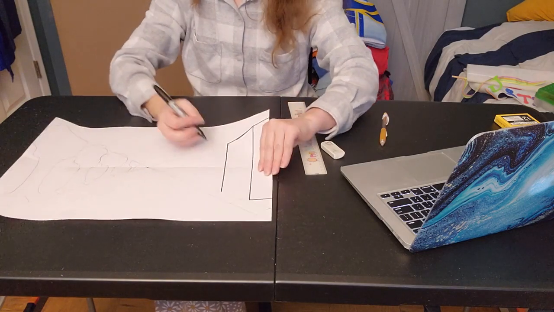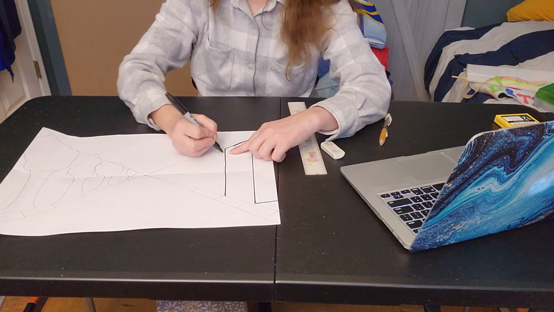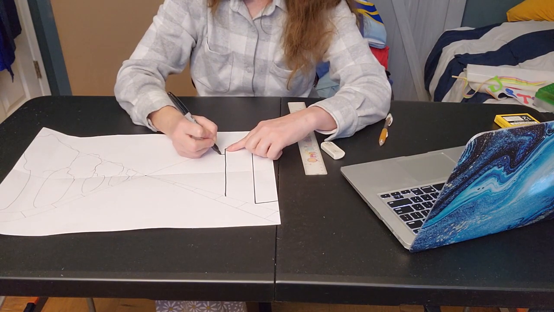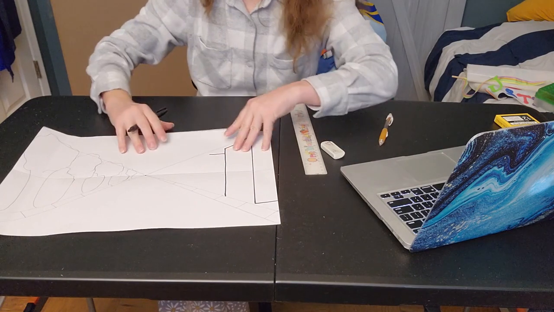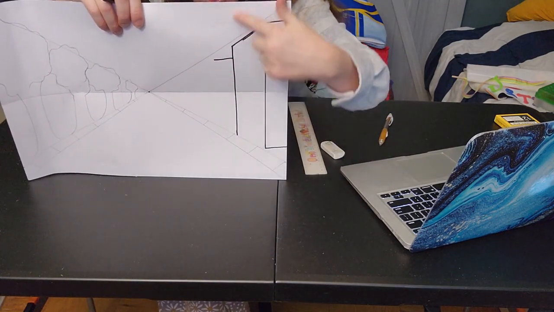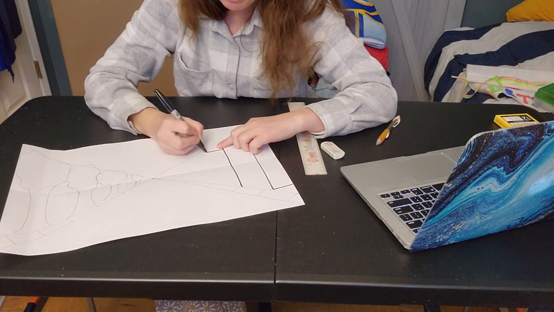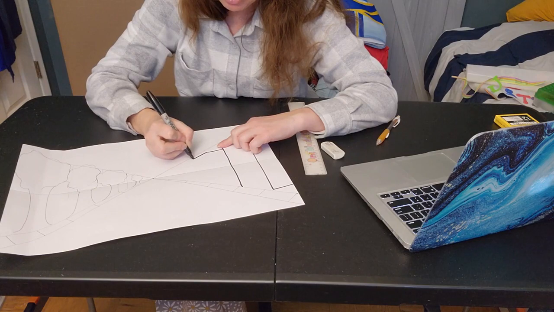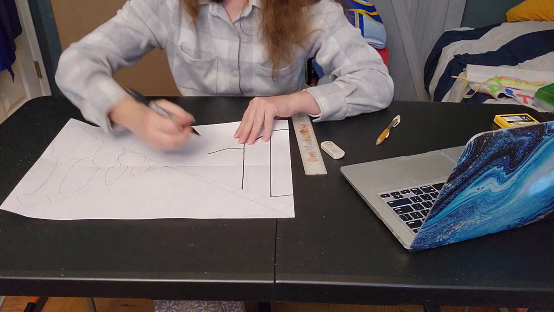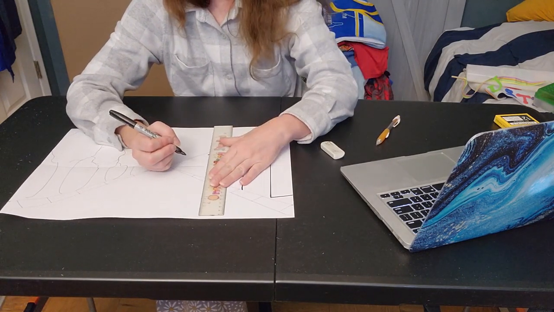For the second building, you are going to start it at the first building. So go down maybe about an inch or so, draw an inch long line again that is parallel to the top of the page. Second line is parallel to your top receding line. It's about 2 inches long. It should be a little bit shorter now because it's getting narrower. Third line goes straight down to the sidewalk. I'm going to use my ruler.